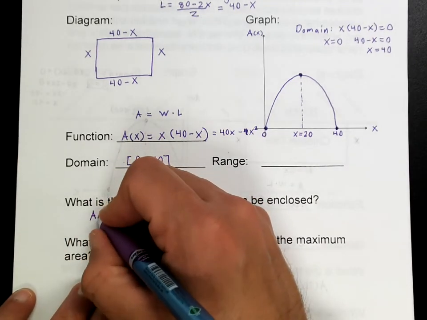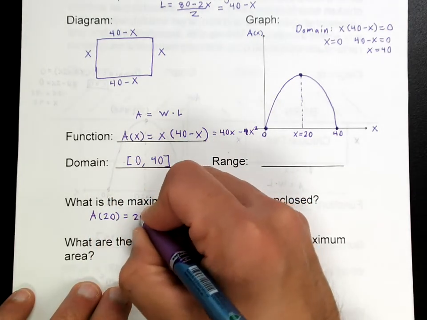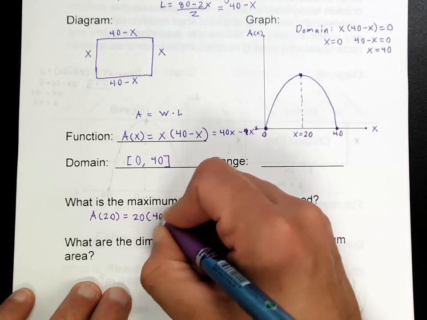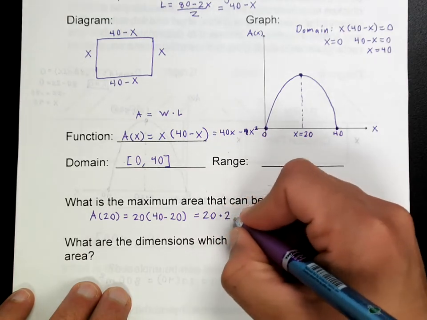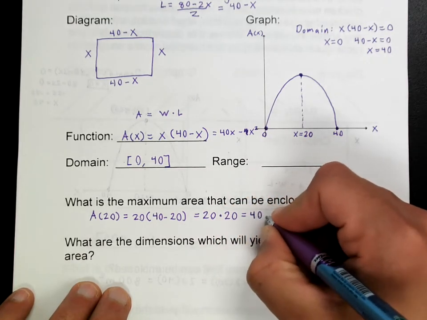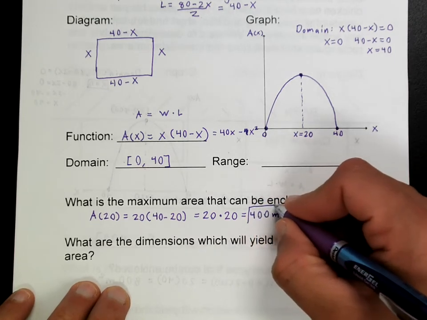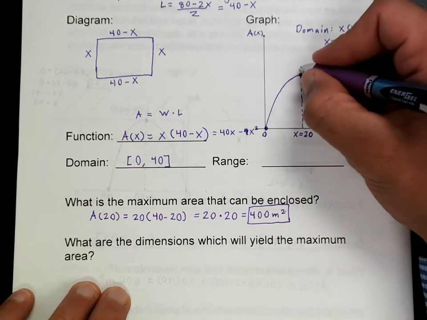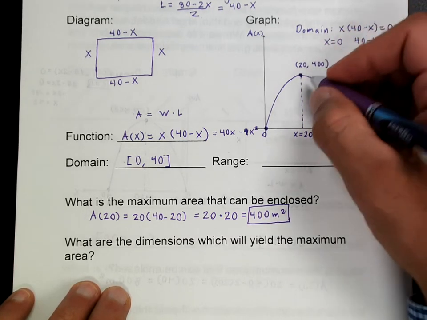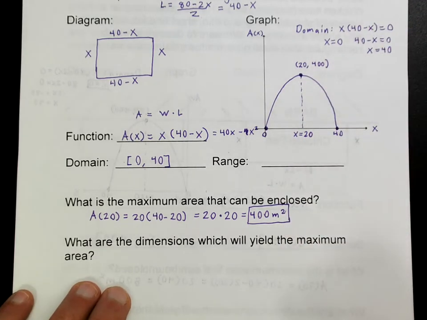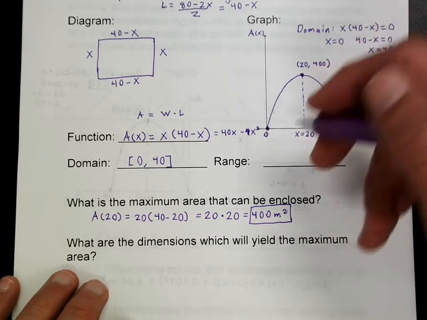So now that I know that, I'm going to plug that 20 back into the function that I came up with here earlier. So I have 20 times 40 minus 20, which is really just going to be 20 times 20, which is 400, okay? So this right here, 400, is my maximum area enclosed, which is actually also the y-coordinate of this vertex right here. Okay, so that's my maximum area. So now I can also have my range. My range is going to be between 0 and 400.